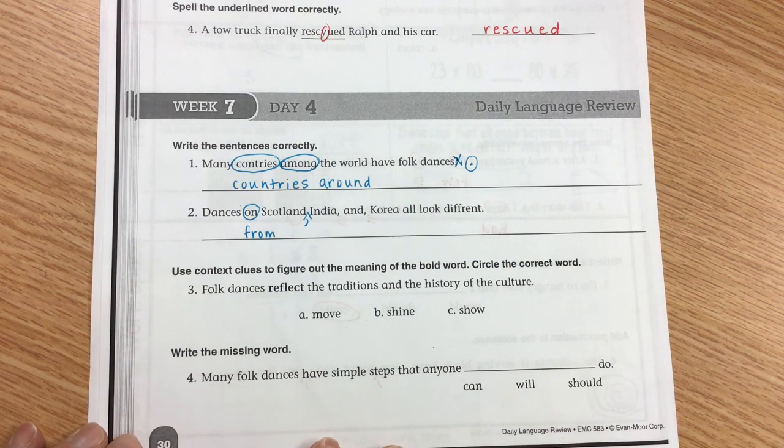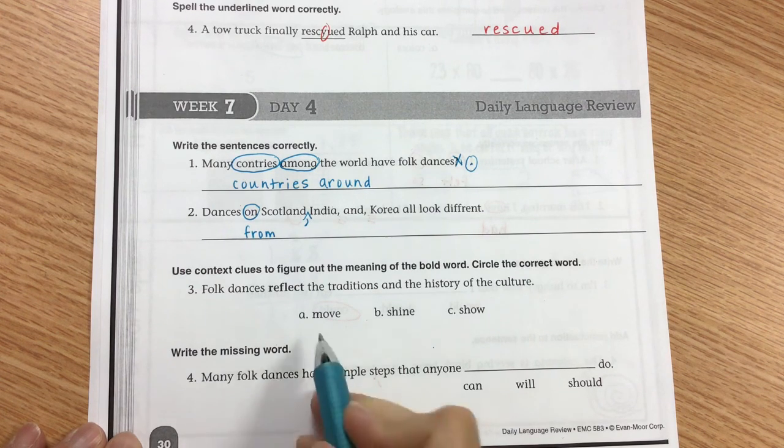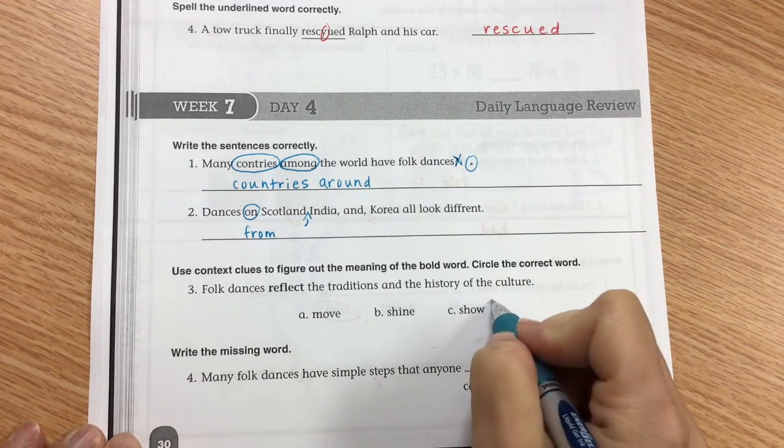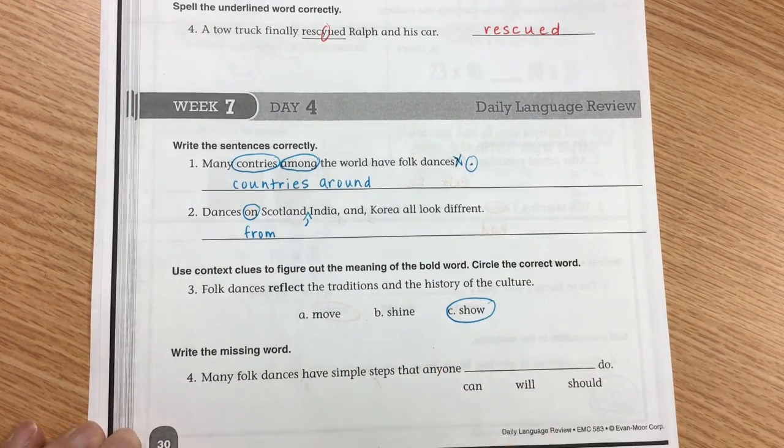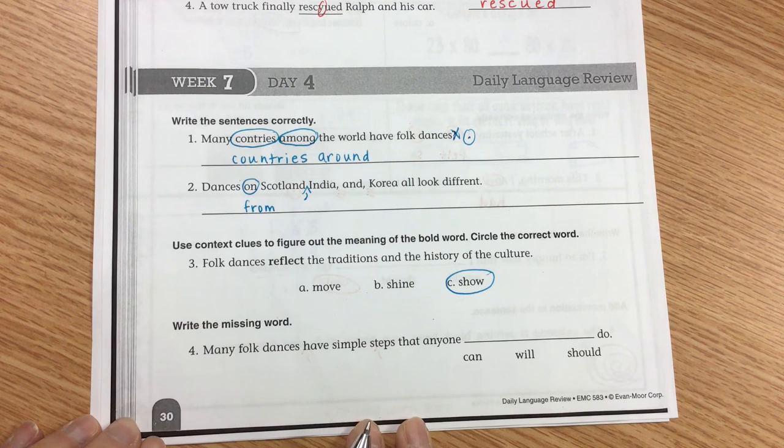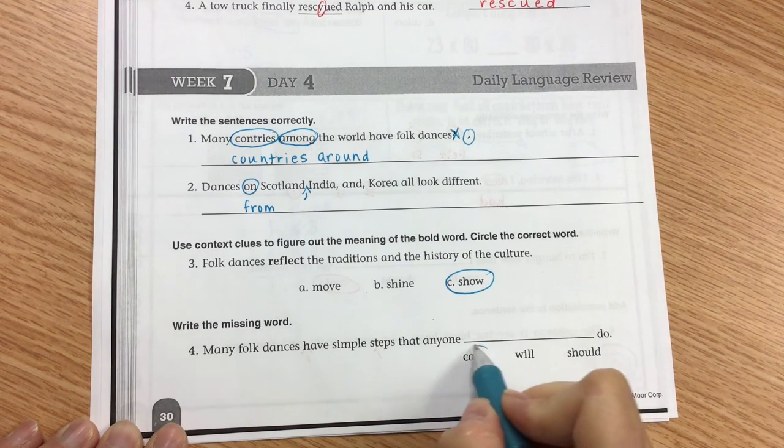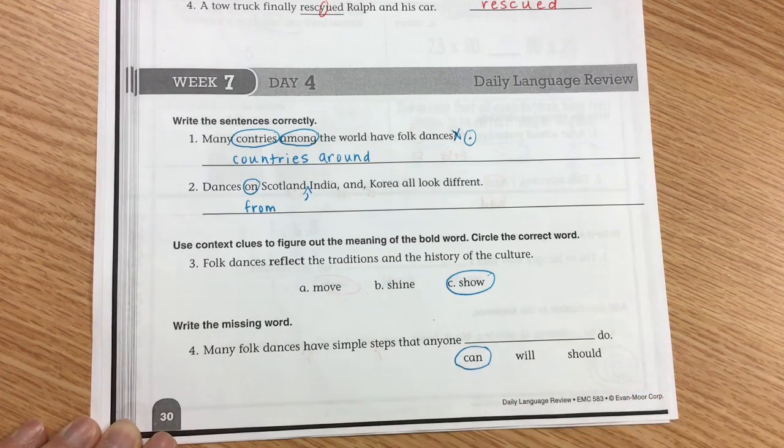All right, number 3, use context clues to figure out the meaning of the bold word. Circle the correct word. Folk dances reflect the traditions and the history of the culture. Okay, so that's not going to be move or shine. It would be they show. Write the missing word. Many folk dances have simple steps that anyone blank do. That anyone can do. Yes, they should possibly do them, try them, but it's going to be that they can do them.